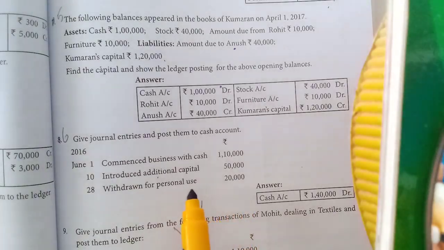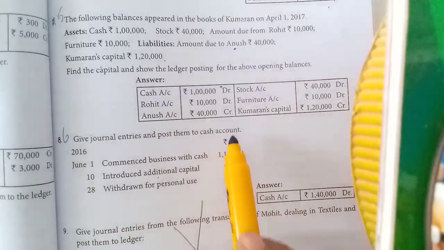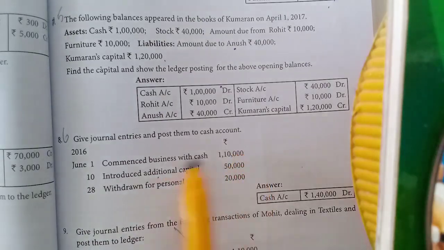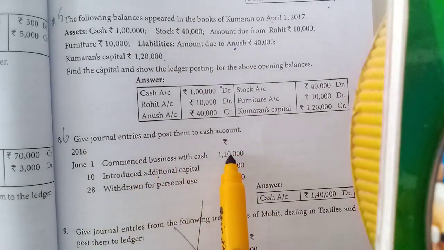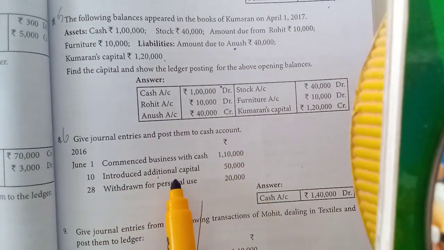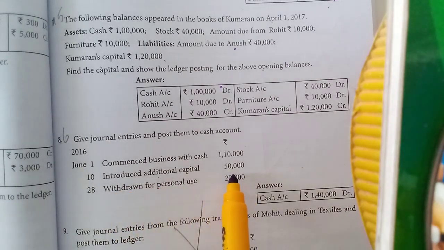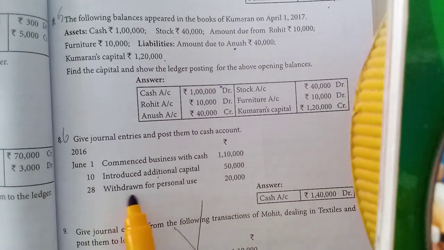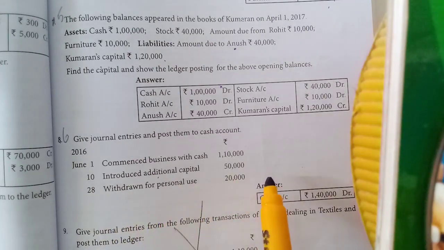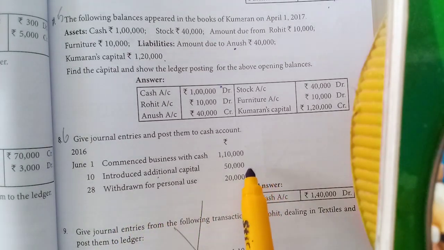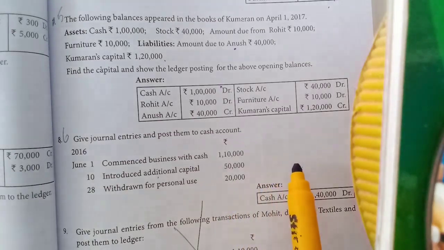So only one account we need to prepare, isn't it? Cash account. Here to capital 1,10,000, again to capital 1,50,000. Here withdrawn cash by drawings account 20,000.